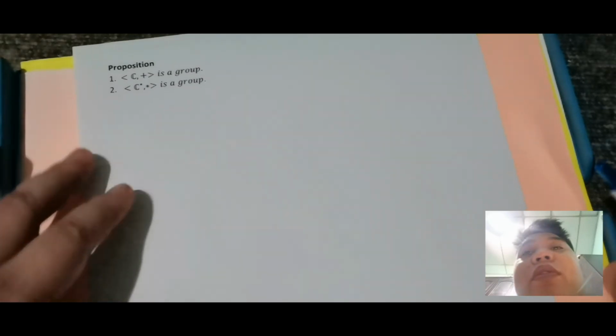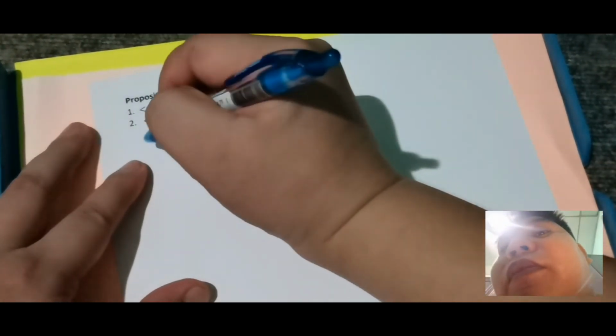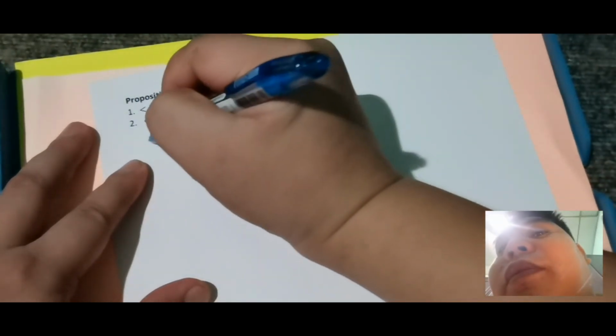Okay, so kung napansin nyo, doon sa may assignment, naglagay ako ng tinanong kong ring siya. So pinrove nyo naman yun. Okay, so gagawin ko lang yung 1, kayo doon sa may 2. Okay, so exercise yun na yung 2. So 1, prove natin na C comma plus is a group. So, ito yung proof ng number 1.